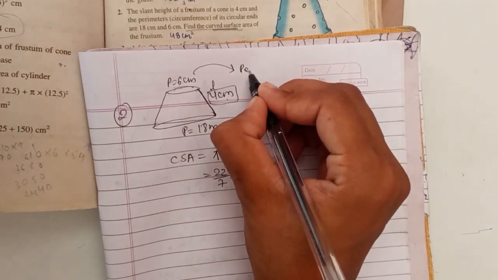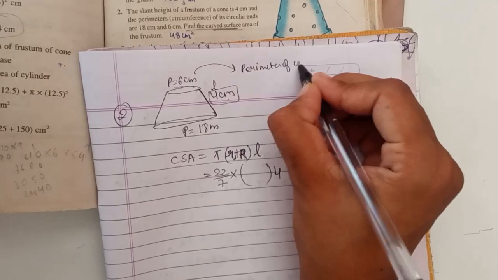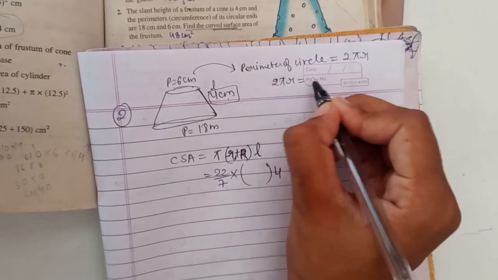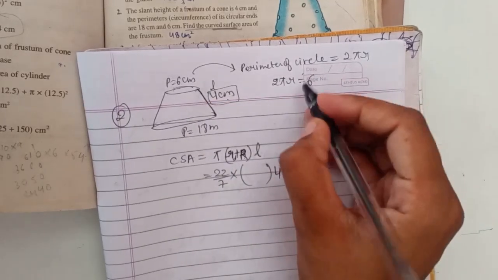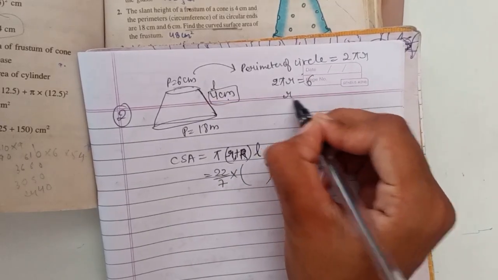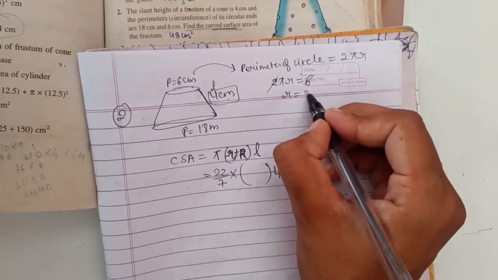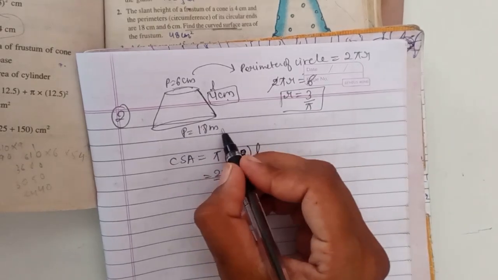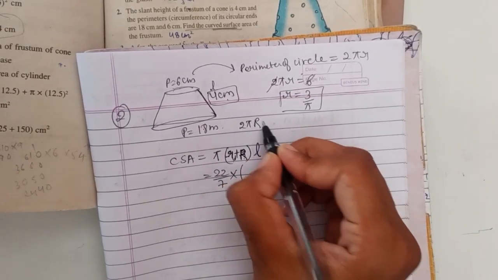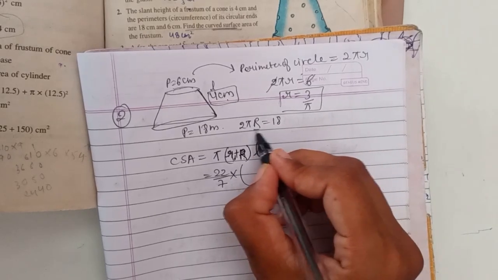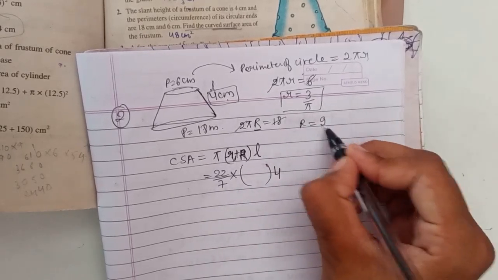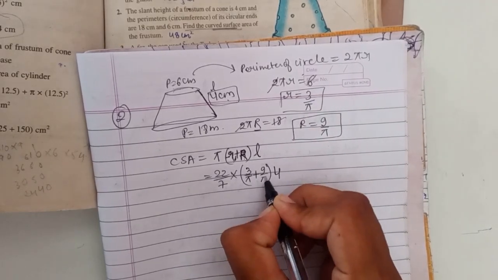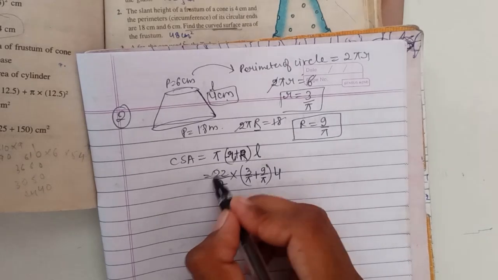What is the perimeter or circumference of a circle? That is 2 pi r. So 2 pi r equals 6. What is the value of r here? The 2 will divide: 2 3s are 6, and pi will be in the denominator. So r is 3 upon pi. Similarly for this part, 2 pi capital R equals 18. What is the value of capital R? R equals 2 9s are 18, divided by pi, so 9 upon pi. Just place the values: 3 upon pi plus 9 upon pi, and this is multiplied by pi.